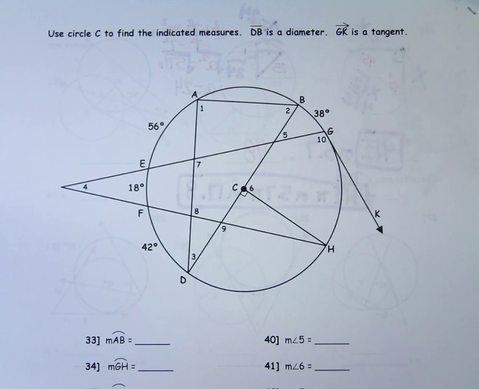Okay, today on our review, I am going to tackle this back page, which is problems 33 through 45. Before I start actually looking at problems 33 through 45, I'm going to find all of the missing arcs of the circle.